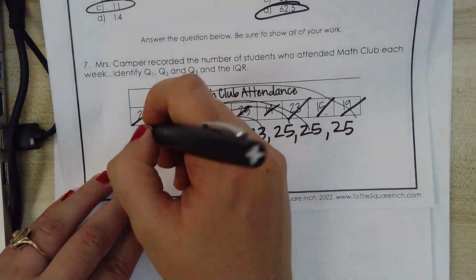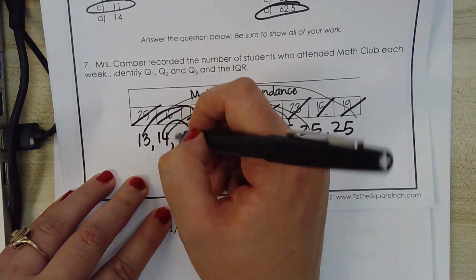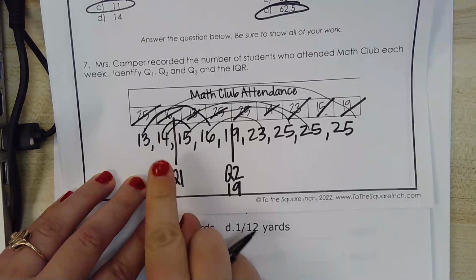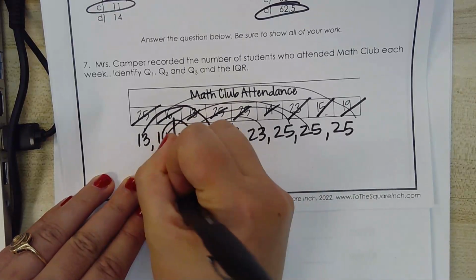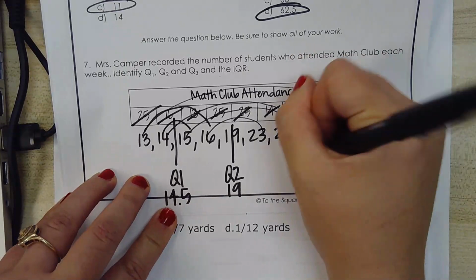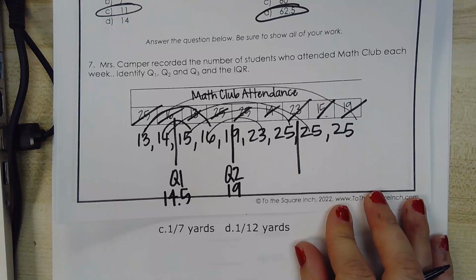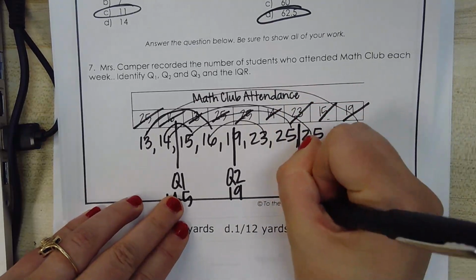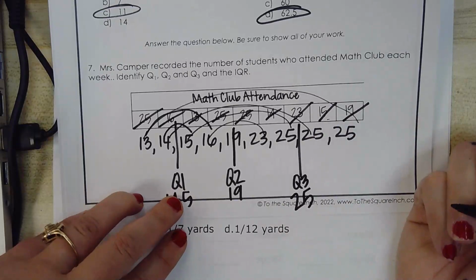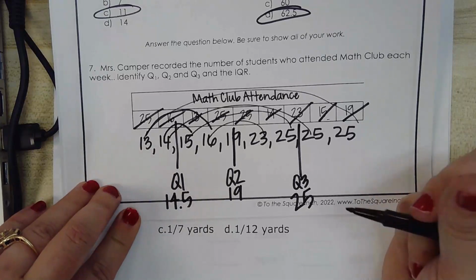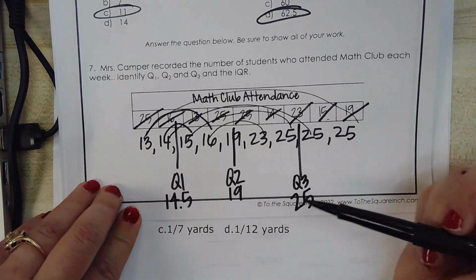Then I'm going to try to find my lower quartile, quartile 1, and what is it going to be? 14.5. Good, because it's in between 2 numbers. And you get lucky here because, guys, if it's in between 25 and 25, your quartile 3 is going to be 25. And if you need to check that in the calculator, 25 plus 25 is 50, divided by 2 is 25.